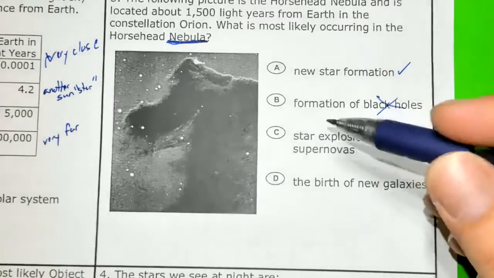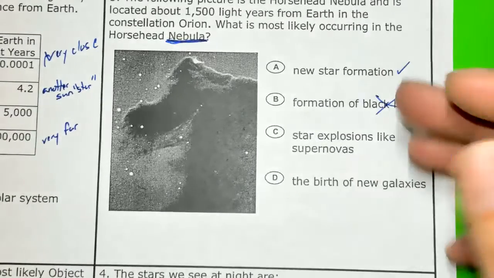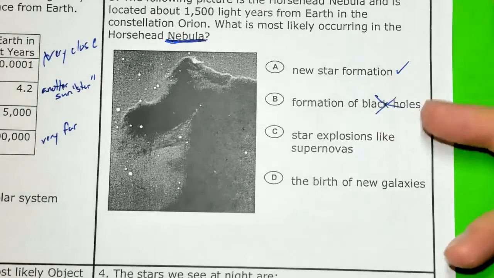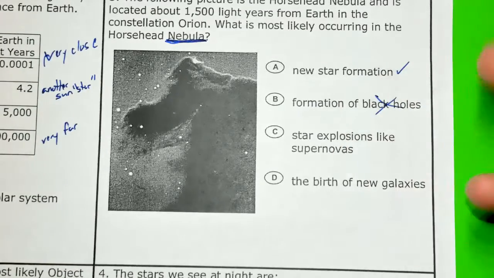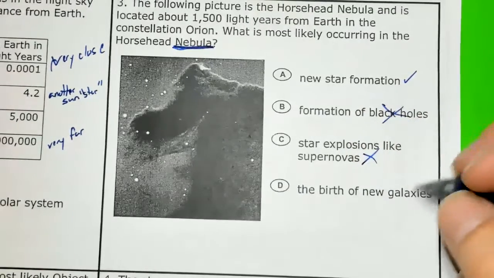Now, supernovas, I don't expect you to know what that looks like, guys, but a star explosion like a supernova is when a star is dying, all right? This is after all that gas and dust has been used up for its entire life cycle, which lasts a very long time, okay? Birth of a new galaxy.